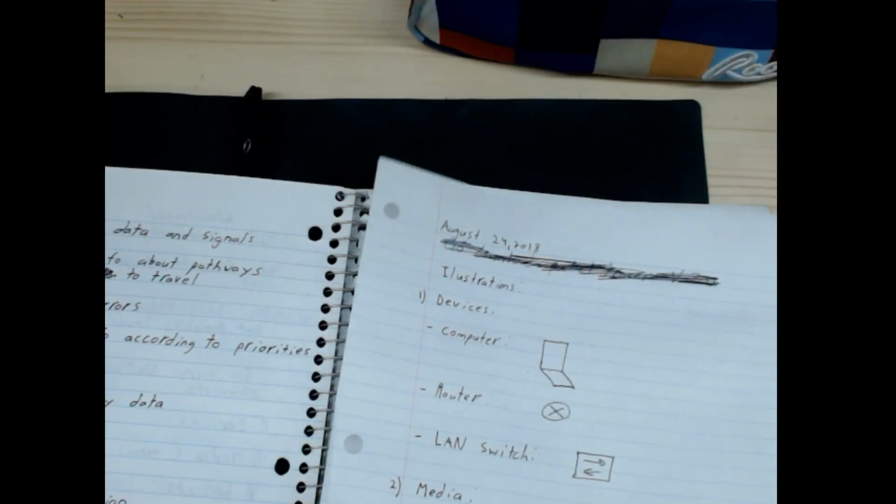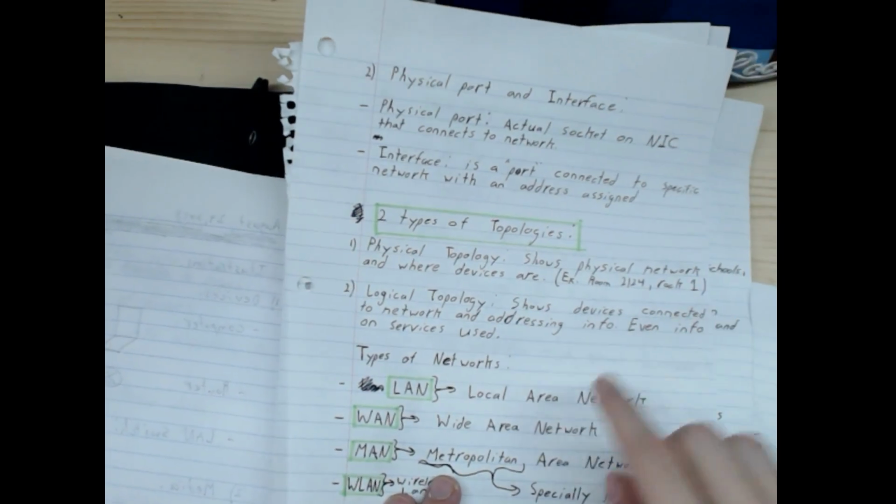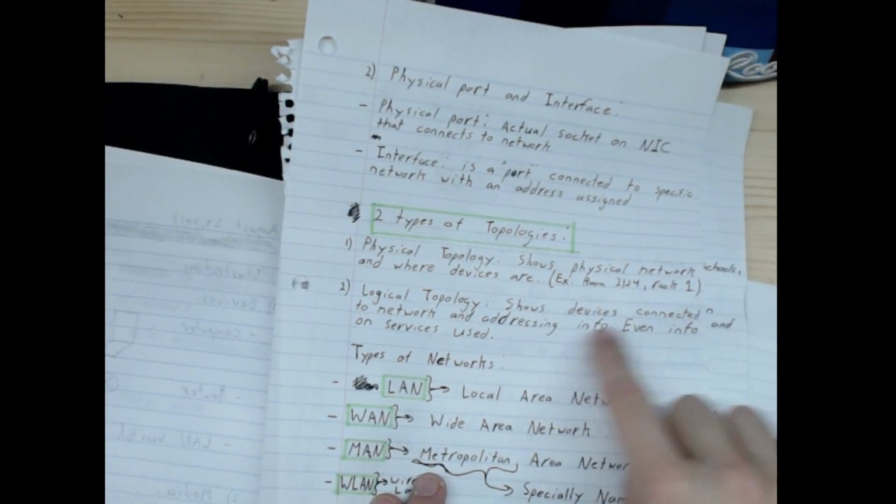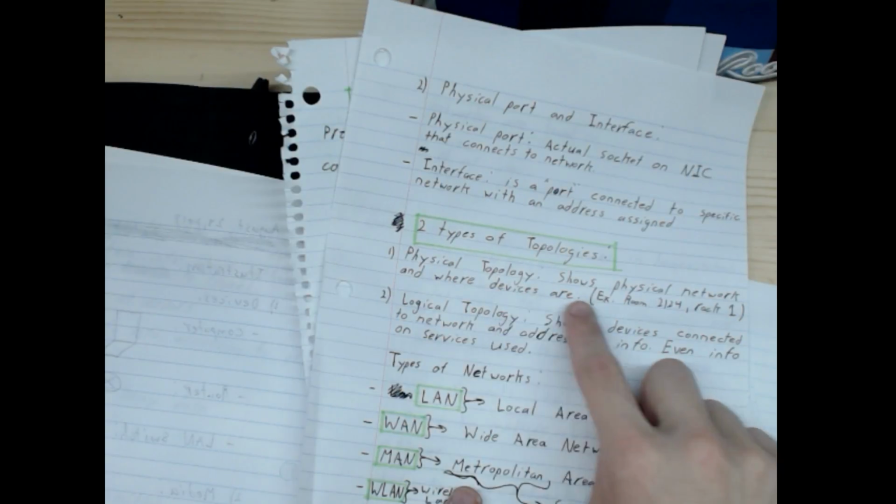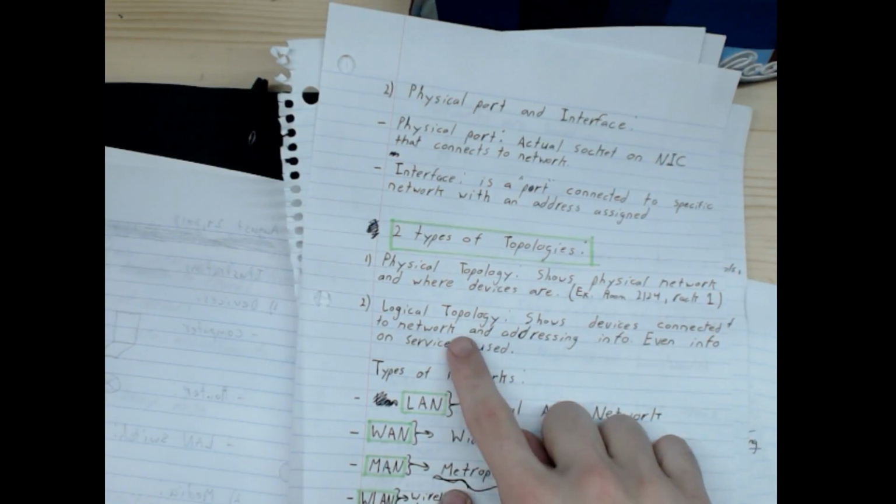Two types of topologies: physical and logical. Physical shows the physical network and where devices are. Logical shows devices connected to the network and addressing info.